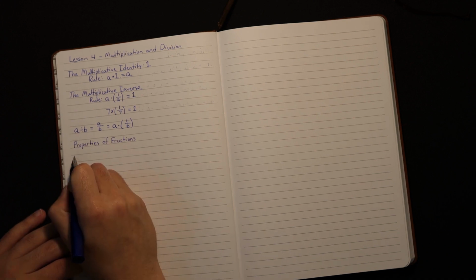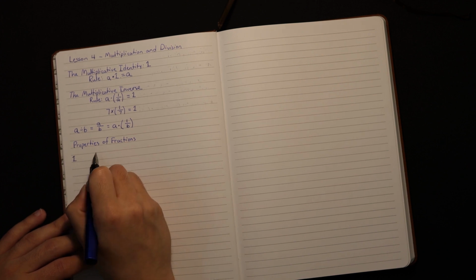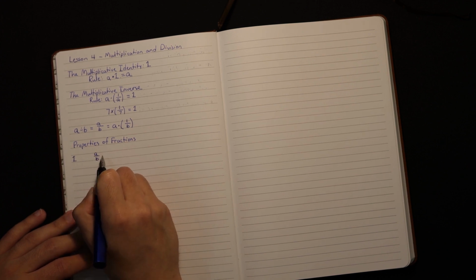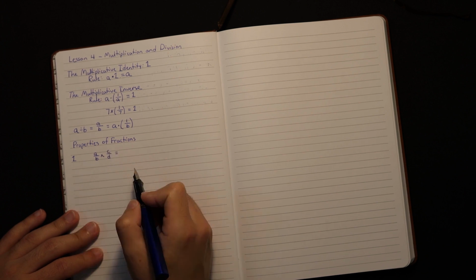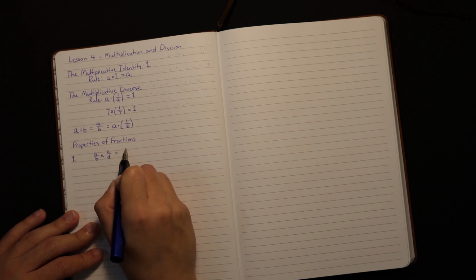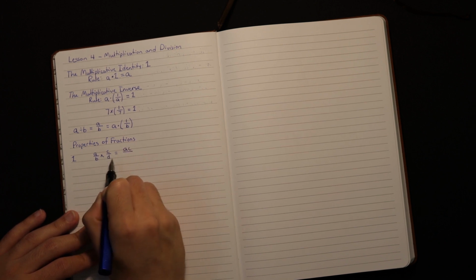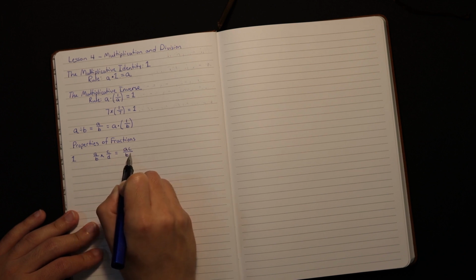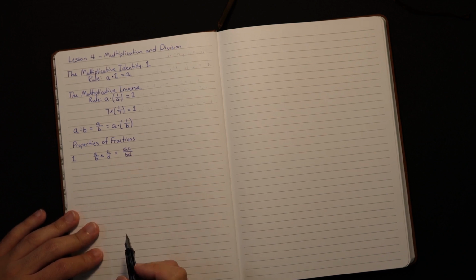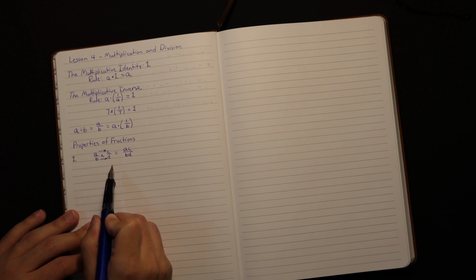Here is our first property on multiplying fractions. Here's the rule. If I have a divided by b and I'm multiplying it by some other fraction, c over d, the result is the product of the numerators, a times c, divided by the product of both denominators, b times d. That is our first rule of multiplying fractions. You just multiply straight across in the numerator and straight across in the denominator.